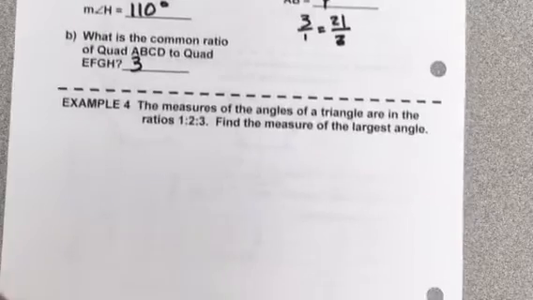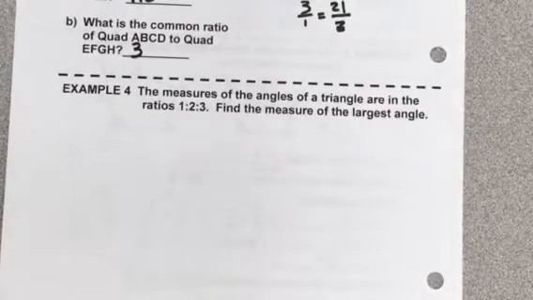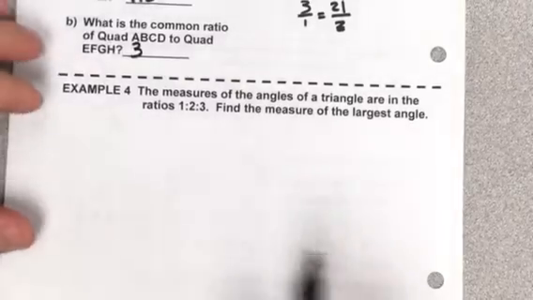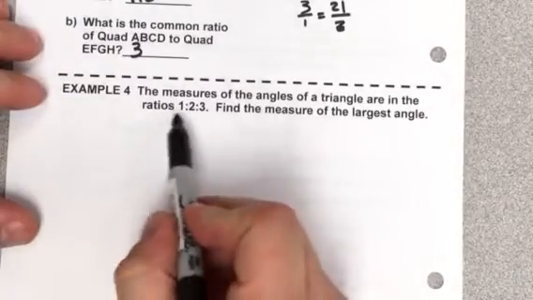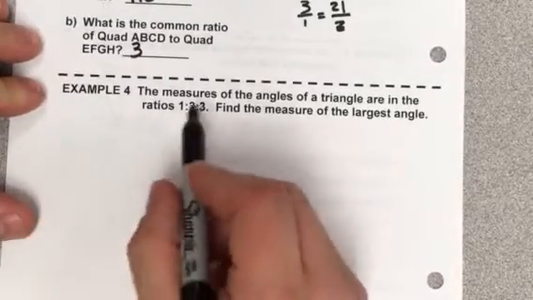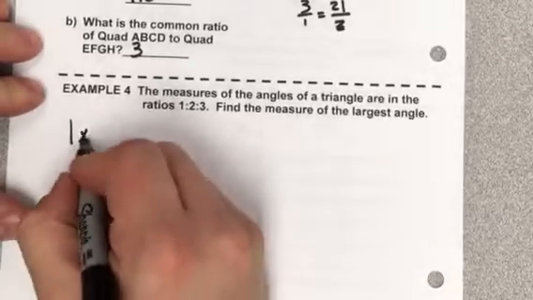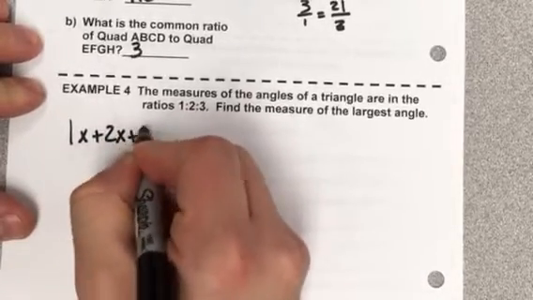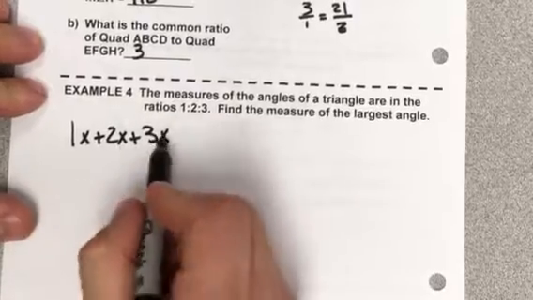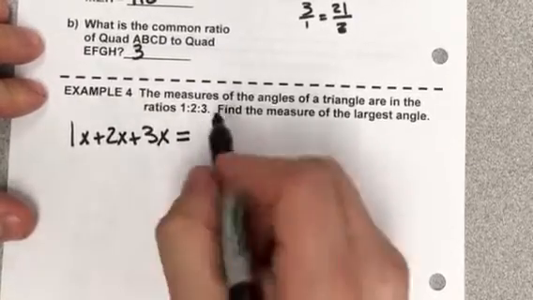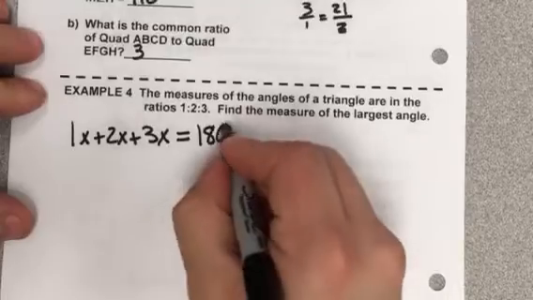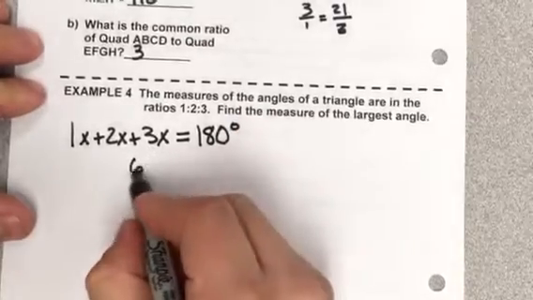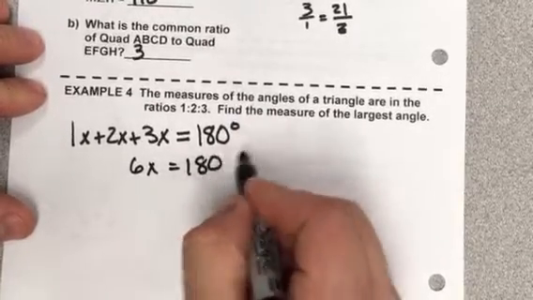Looking down at example number 4. The measure of the angles of a triangle are in the ratio of 1 to 2 to 3. Find the measure of the largest angle. Okay, so right now I know I have 3 angles, and they're in a ratio of 1 to 2 to 3. So my trick is to say 1x plus 2x plus 3x. Those 3 angles are the angles of a triangle, which means they add up to, or sum to, 180 degrees. So we'd say 6x equals 180 degrees.